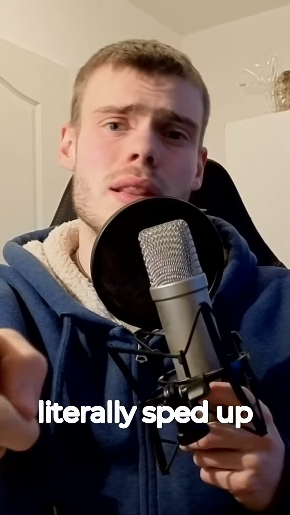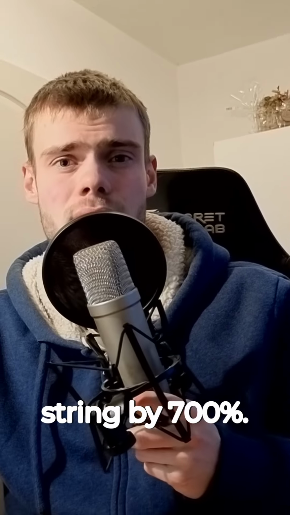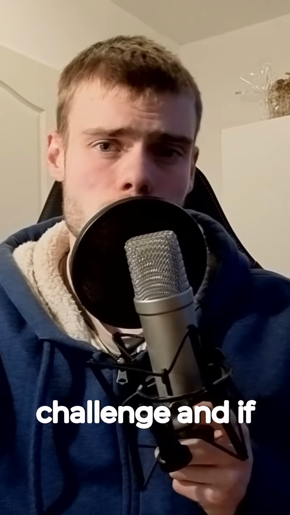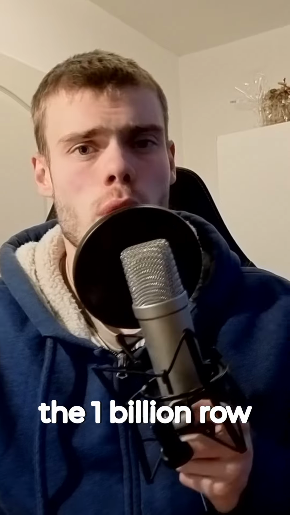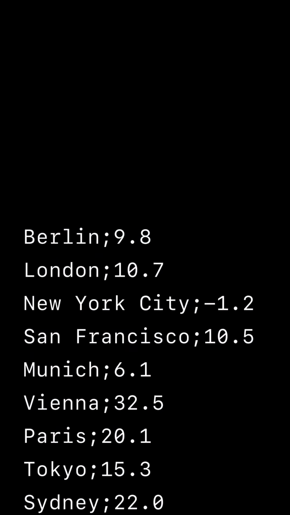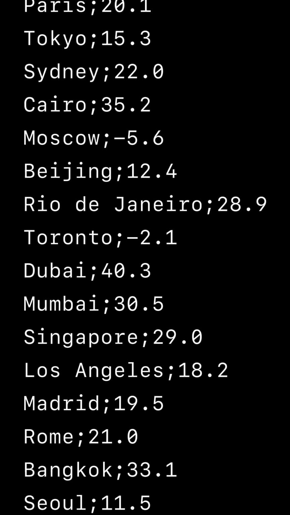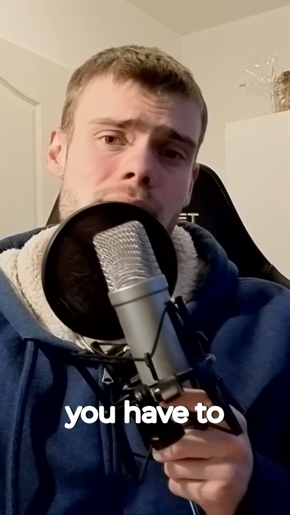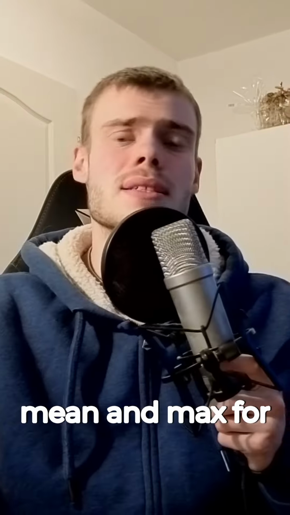So here's how I literally sped up identifying structural characters in a string by 700%. I was creating a solution for the 1 billion row challenge, and if you're not familiar with it, you basically have a gigantic CSV which contains lines of city names and their corresponding temperatures. And in the end, you have to report the min, mean, and max for each of the cities.